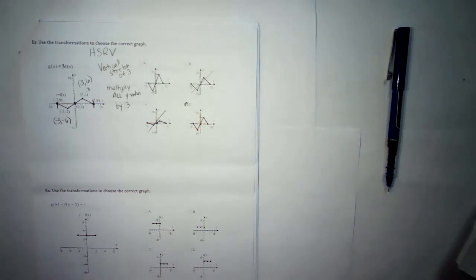Okay. All right, let's try the next one. We're getting rid of the zigzag and we're going to get a nice little horizontal line.